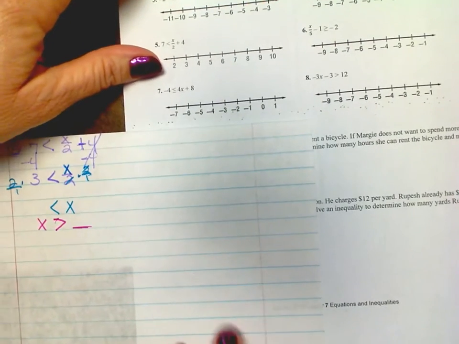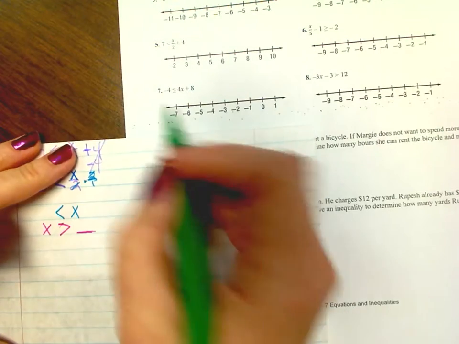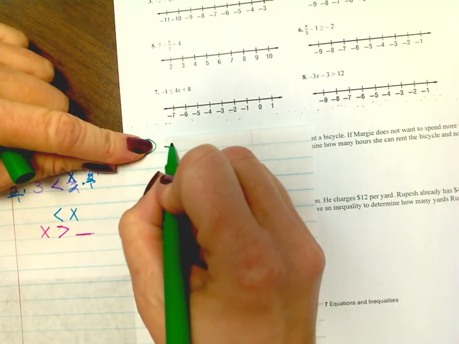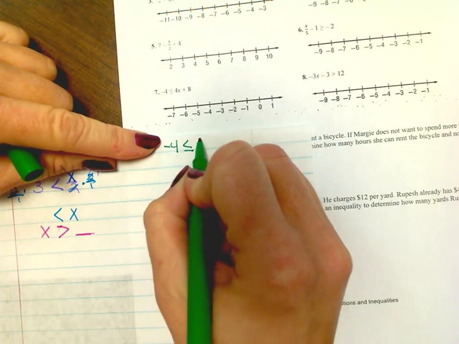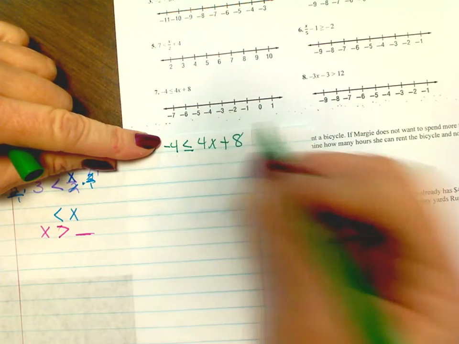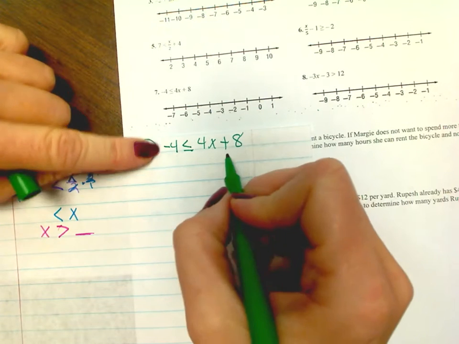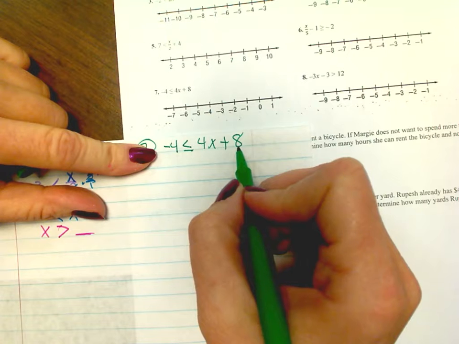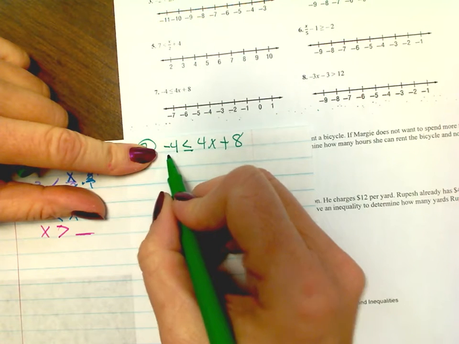So number 7. Negative 4 is less than or equal to 4x plus 8. So again, get your whole numbers on the same side. I'm going to move 8 to the other side.